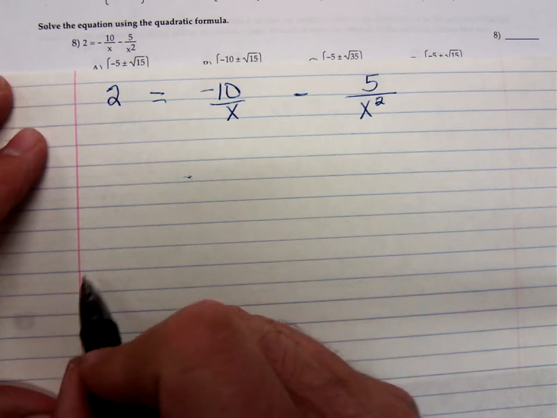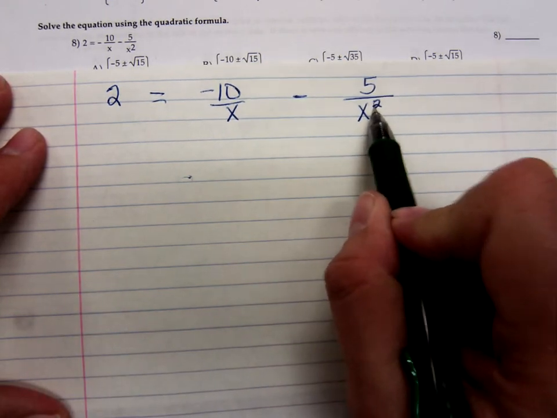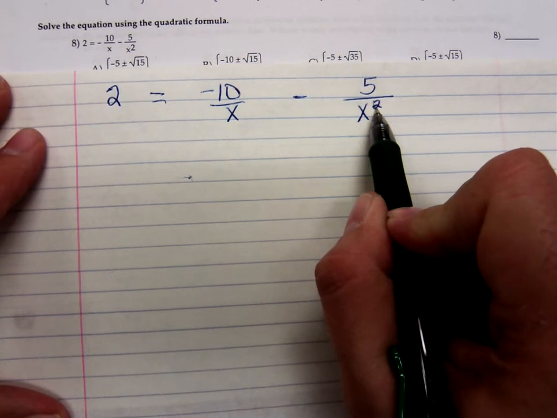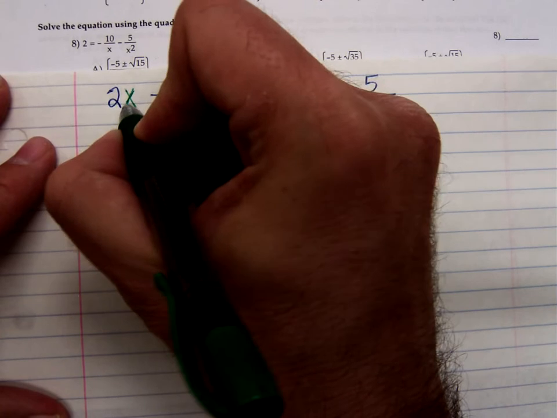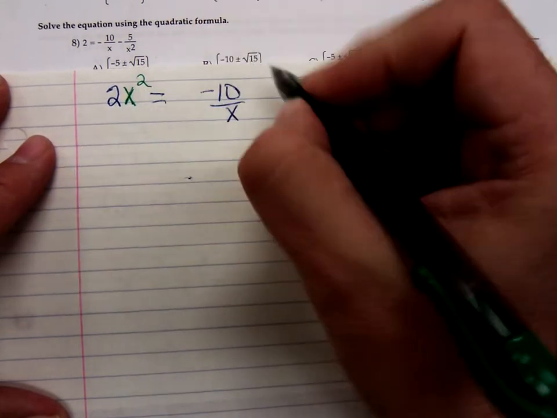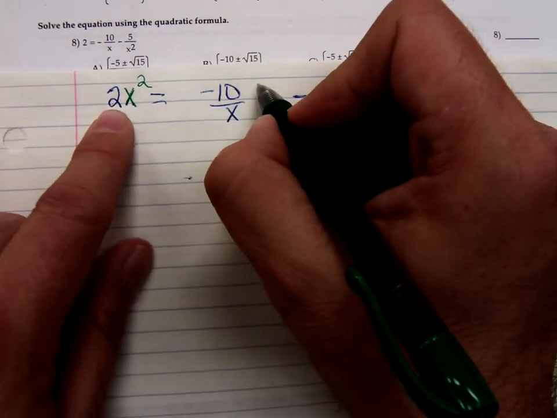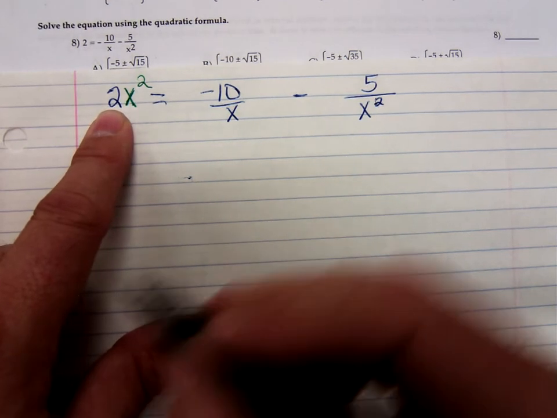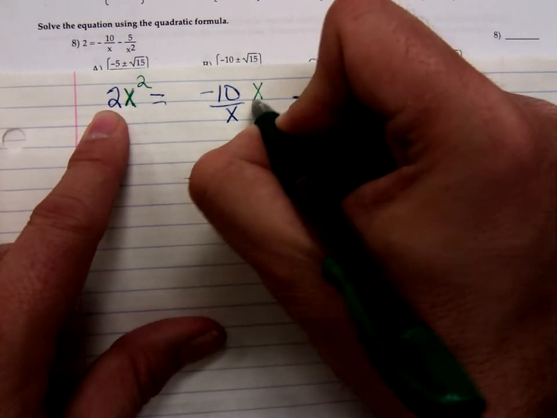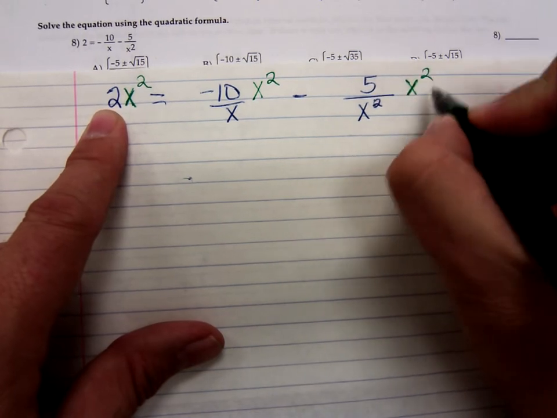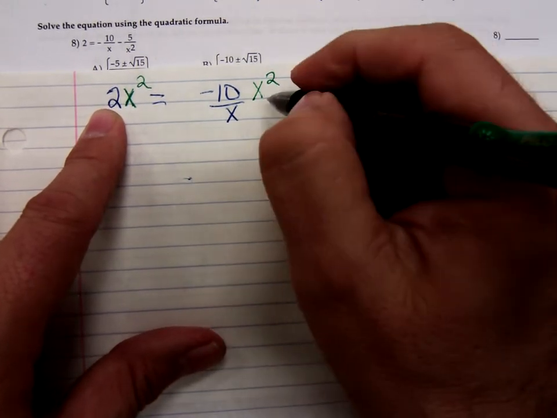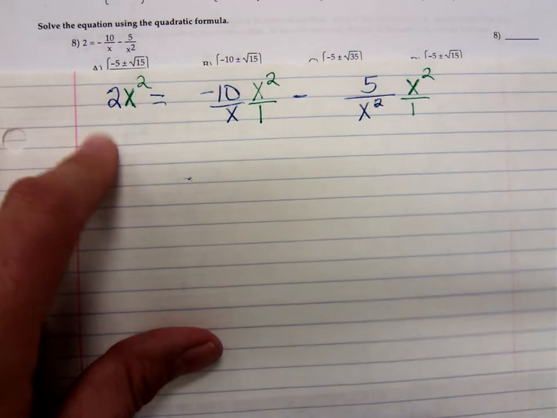The one with the bigger exponent, x squared. If you multiplied straight through, every term has to be multiplied by x squared, even this number here that doesn't have a fraction on it. So I'm going to multiply straight through by x squared. You might want to write it as x squared over 1 so that you can see the cross canceling.